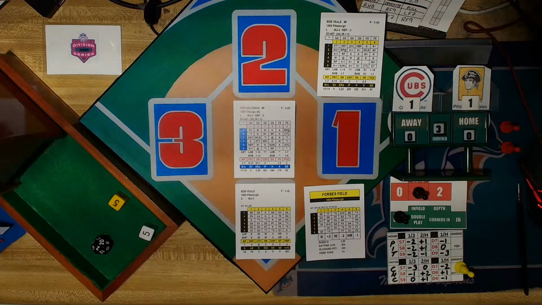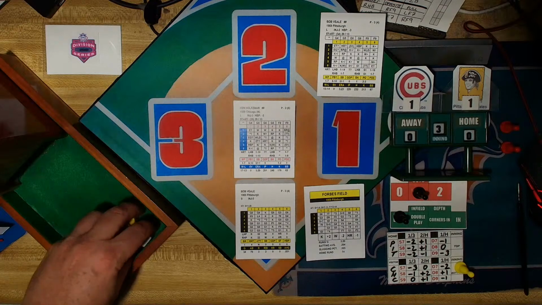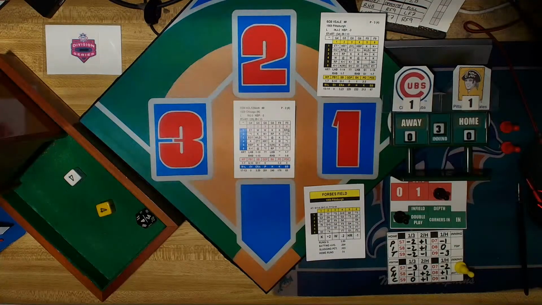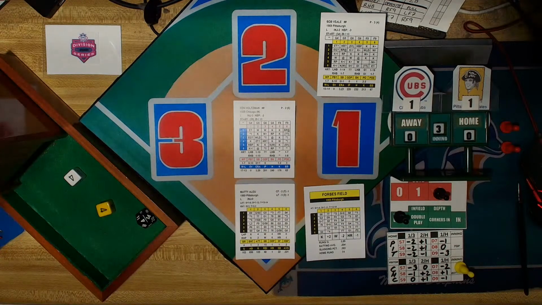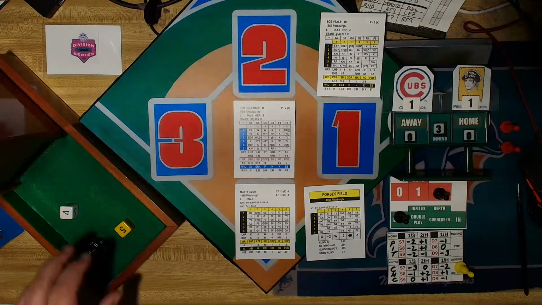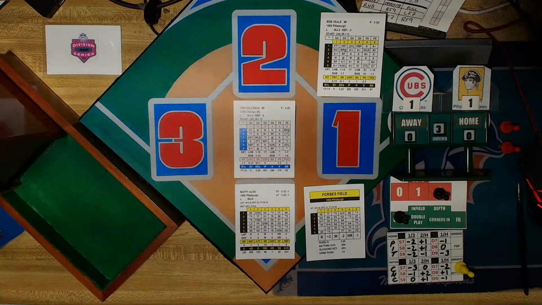And now the pitcher, Bob Veale. He had a .051 average and 2 RBIs in '69. Holtzman, 4-4. Strikeout. That'll get him. And that will be the second strikeout for Holtzman. 2 away. And now Alou, he got a base hit his first time up. Holtzman, 5-4. Walk. That's too high. Alou, a 4-4. And that's a base hit.